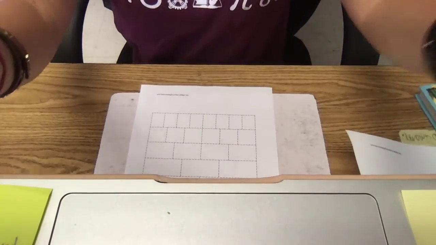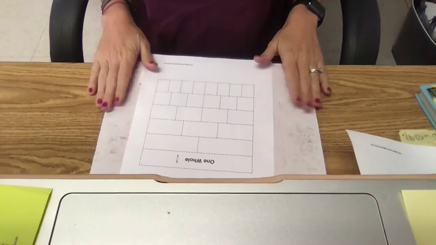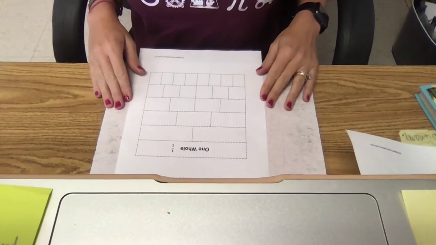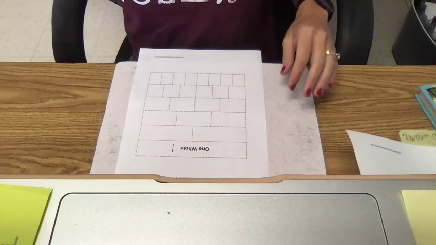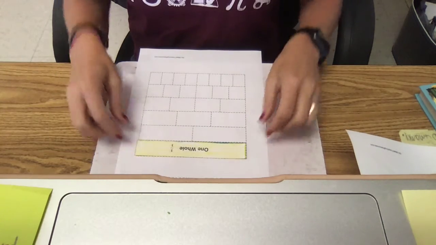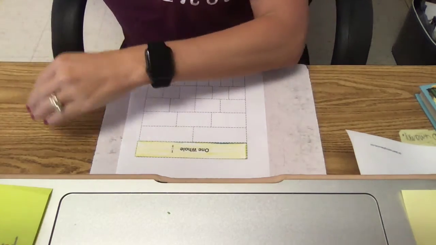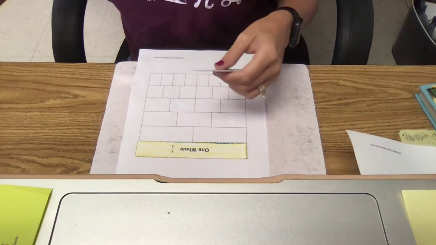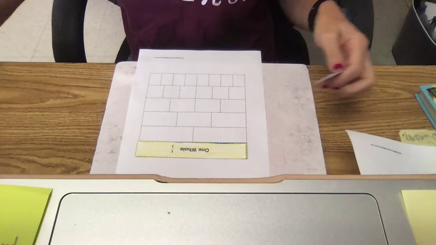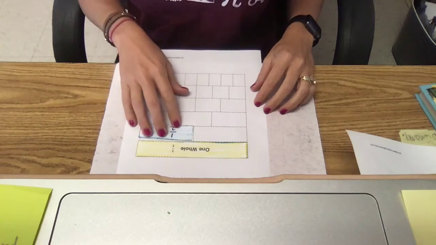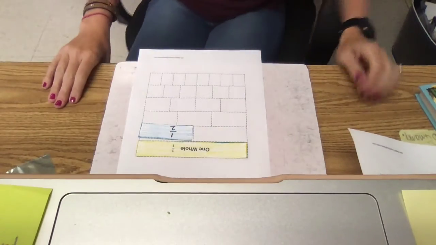All right, so I'm going to show you guys mine, and I know you can see a little bit of my computer, but that's all right. Okay, so once you color them, you can cut them out and then put them somewhere safe, like a Ziploc bag. So stick them all in a Ziploc bag when you're done using them.